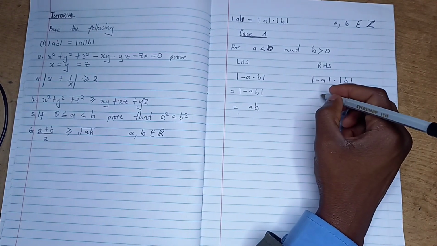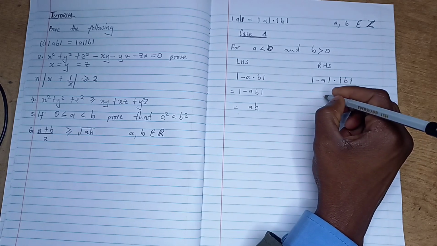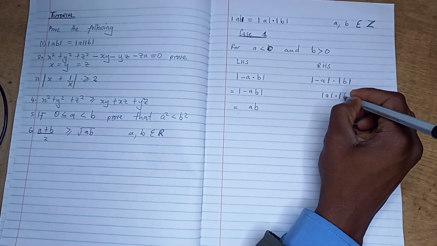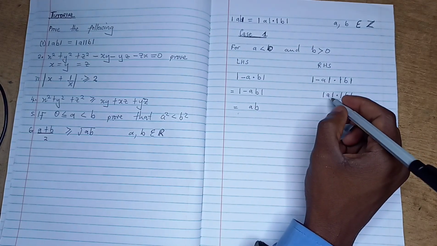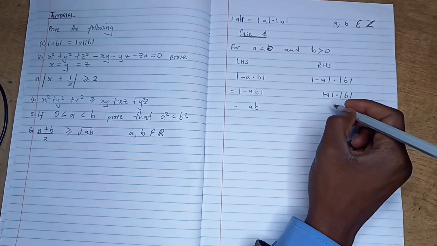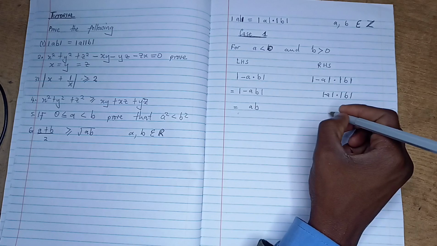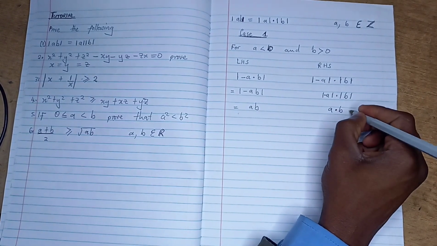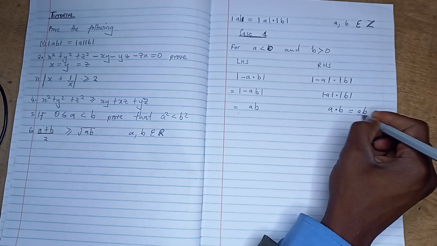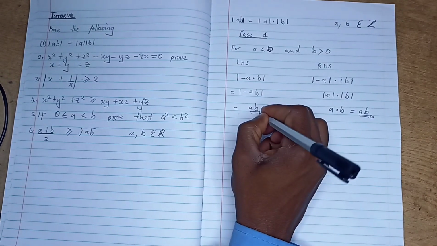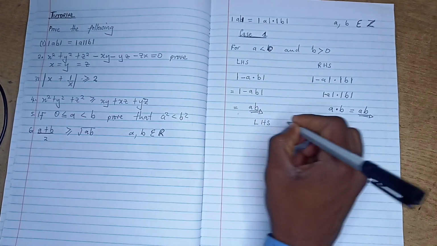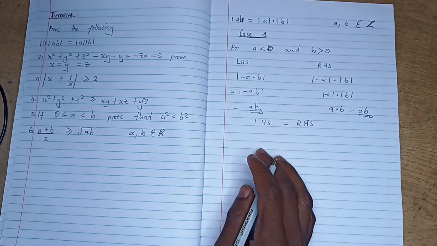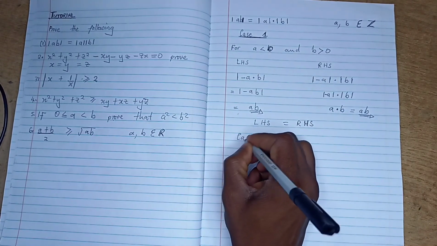Then from the right hand side, modulus of A times modulus of B. Let's keep the negative for now. So modulus of negative A is A, then modulus of B is B, which will in turn produce AB, like this. If you look at this, left hand side is equal to right hand side. So case 1 is satisfied. So let's check for case 2.